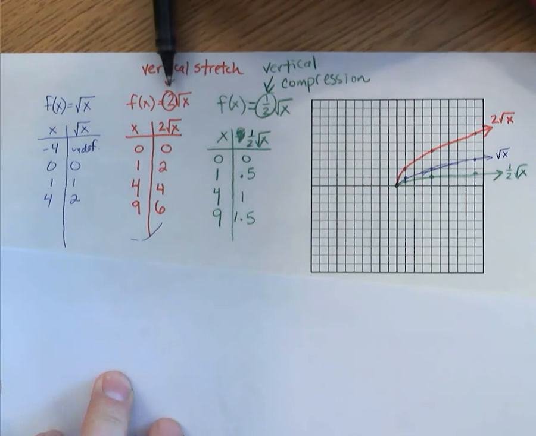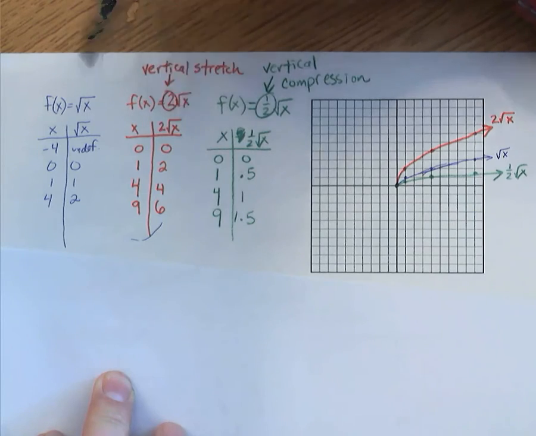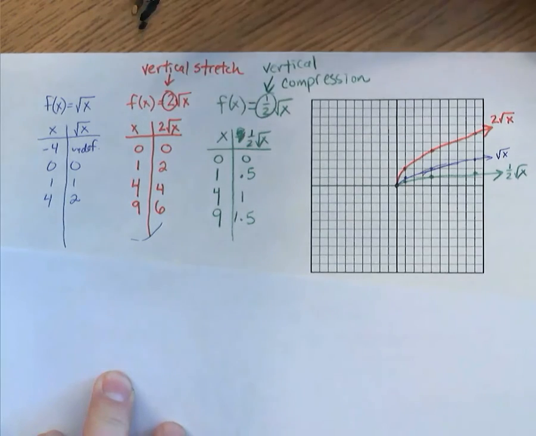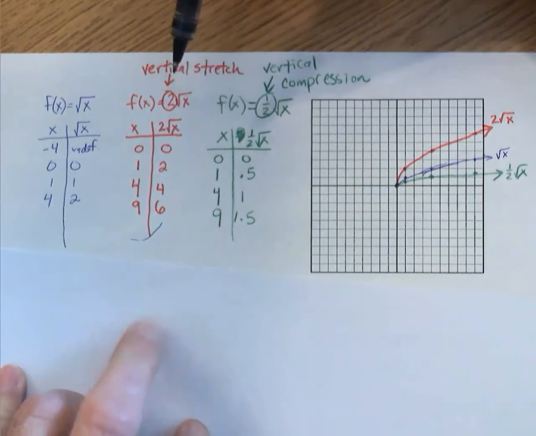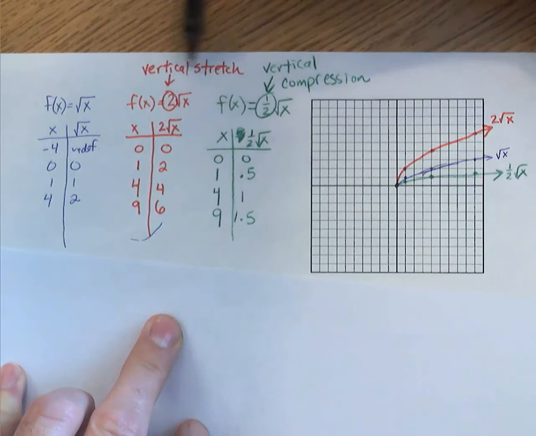Well, what if we make it a 2? What if we make it a 3? What if we make it a 4? I just want you to understand it's fundamentally just doubling whatever output I normally get. If it was a 3, it would triple whatever output I get. Output is the y value. That's why it's a vertical stretch.